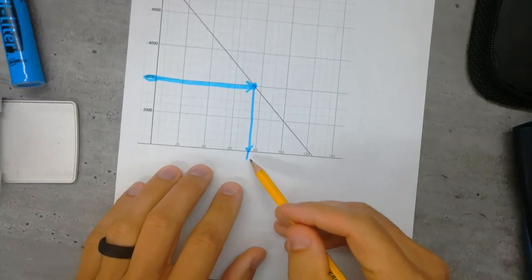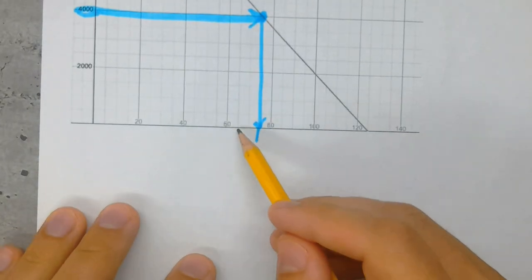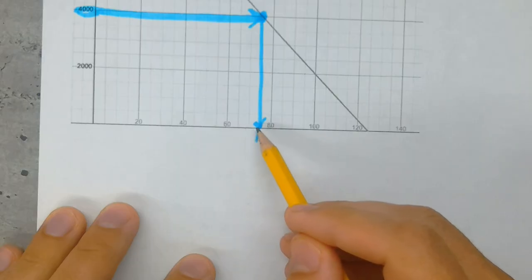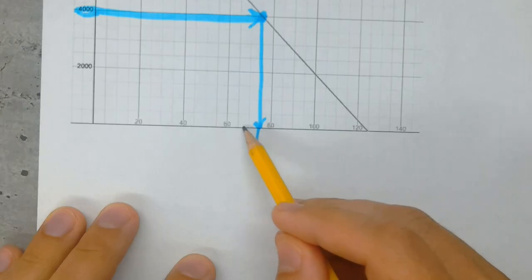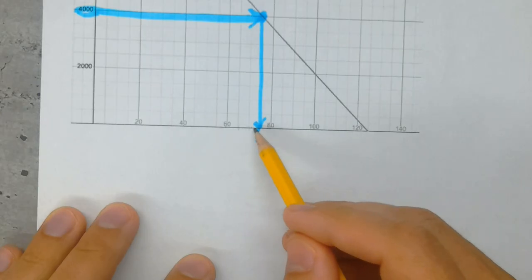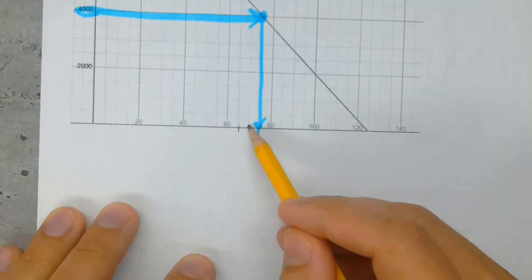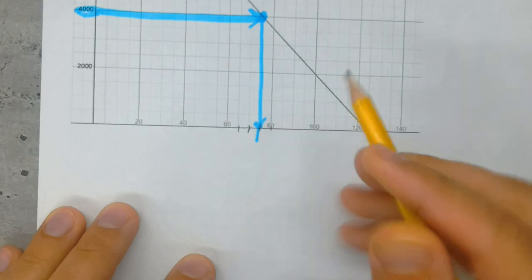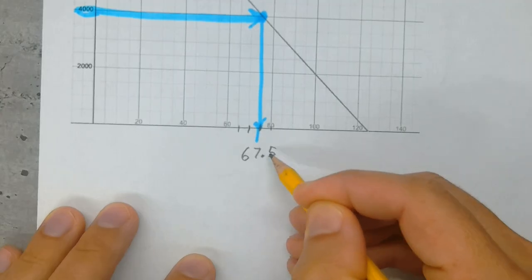Okay? So if I look really closely here, we'll zoom in a little bit. I've got 60, and then I've got 1, 2, 3, 4. So it looks like it's in between, about 67.5.